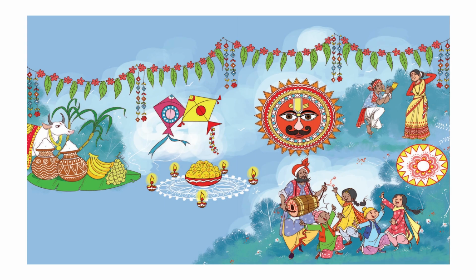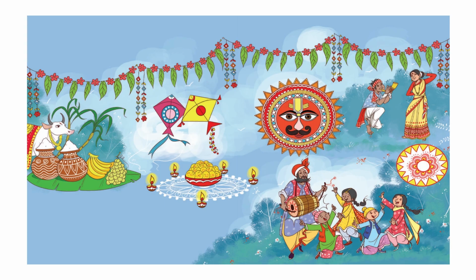Now look at this picture. What is happening in the picture? Think and tell. Yes, they are celebrating some festival. Do you celebrate festivals with your family and friends? I am sure you all do. Students, can you see some pattern here? Observe carefully.